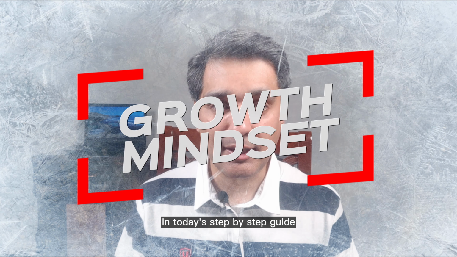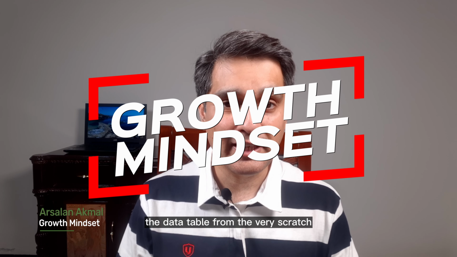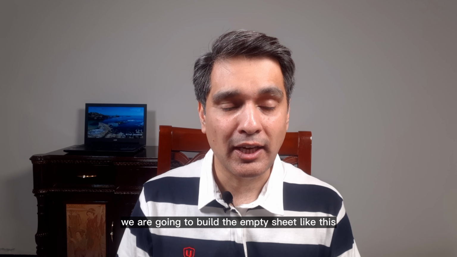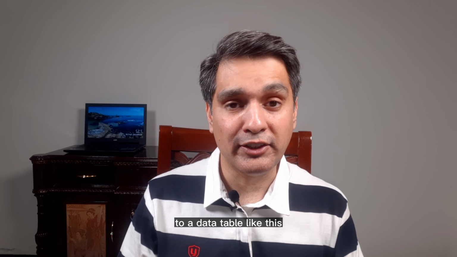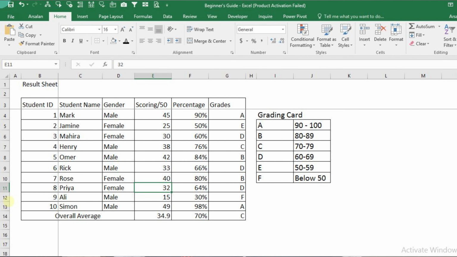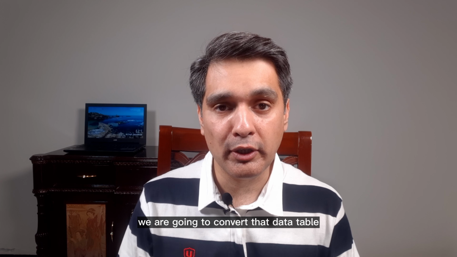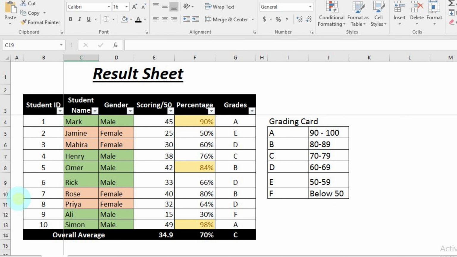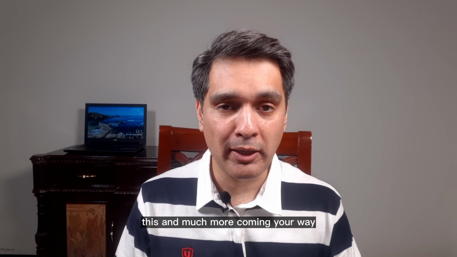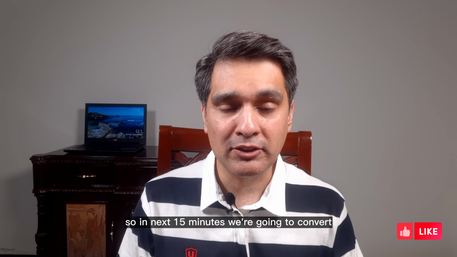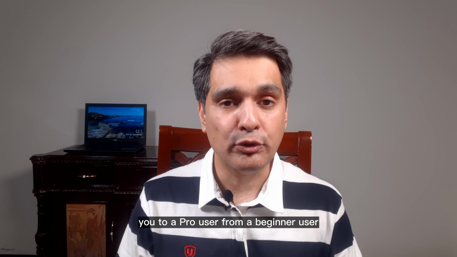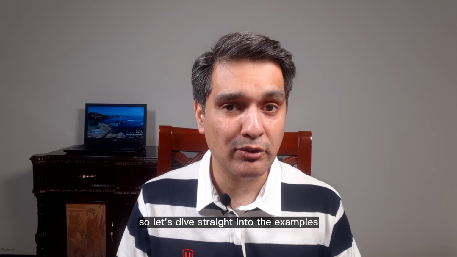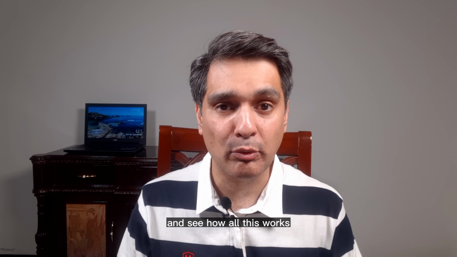In today's step-by-step guide, we are going to build the data table from the very scratch. We are going to build the empty sheet like this to a data table like this, and then through formatting, we are going to convert that data table into a more presentable format. This and much more coming your way. So in the next 15 minutes, we're going to convert you from a beginner user to a pro user. So let's dive straight into the examples and see how all this works.